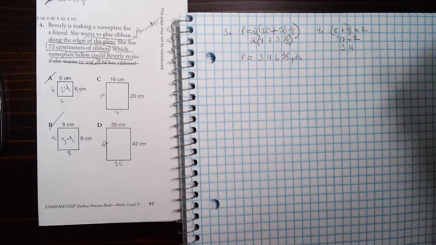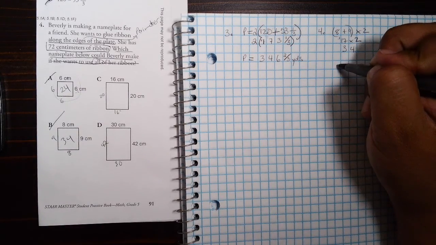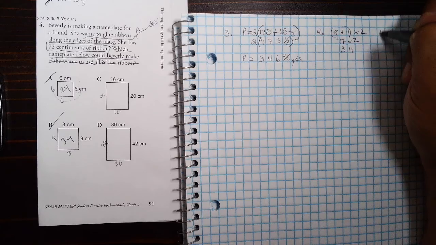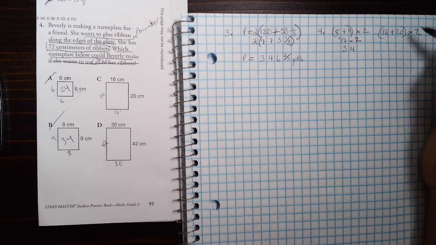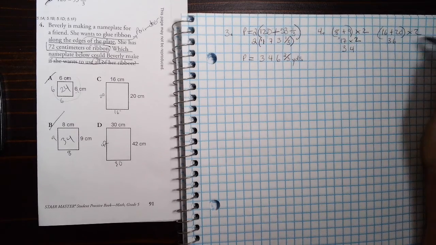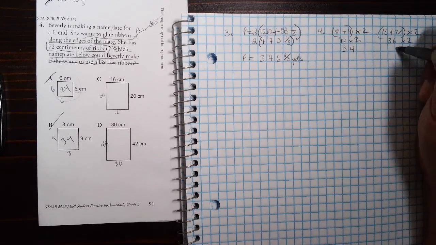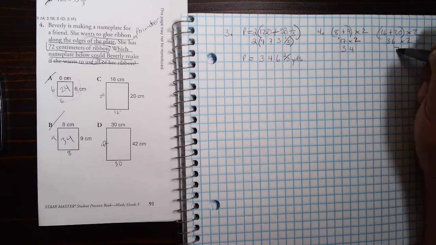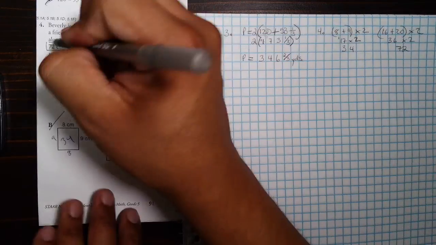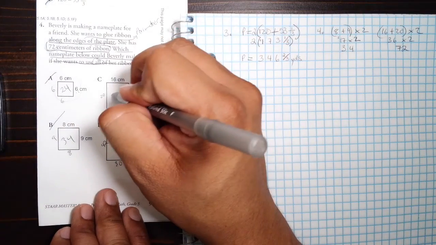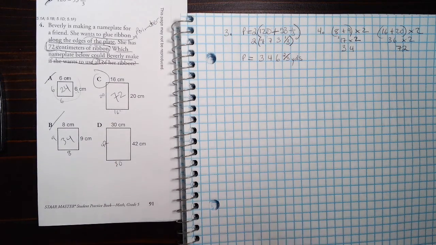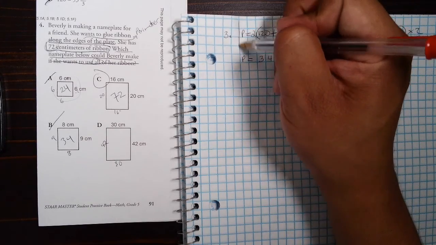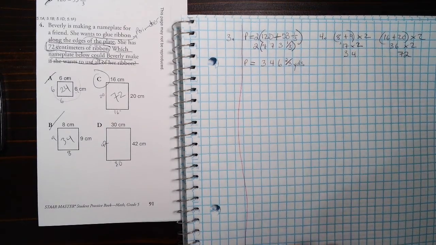All right, so let's do the next one. I can do 16 plus 20 times 2. 16 plus 20 is going to give me 36. 36 times 2 gives me 72. And that's exactly what I'm looking for. I'm looking for 72. And that is my correct answer. Very good job, everyone. I forgot to draw my little line, but it's okay. I'm sure you didn't.